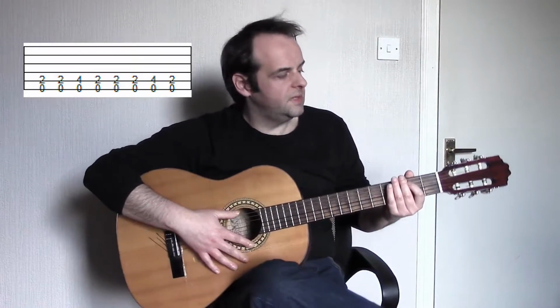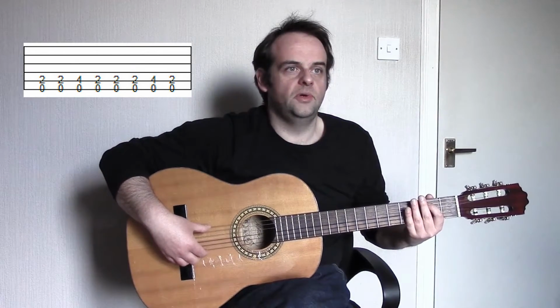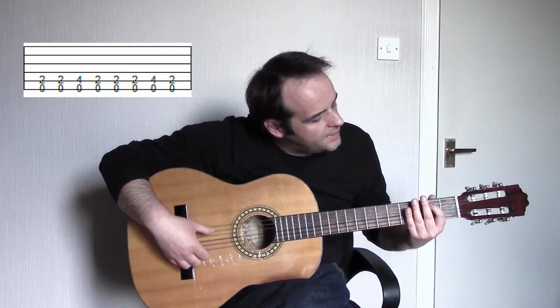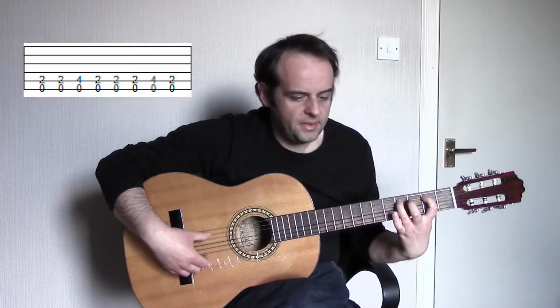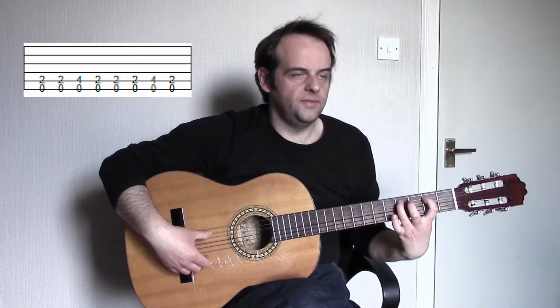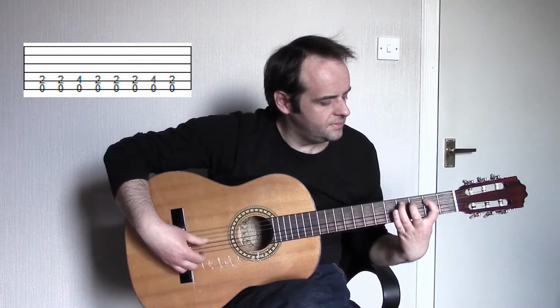For the E chord, for the E itself, I'm playing the bottom E string open, the A string on fret 2, and then I'm moving up to the 4th fret on the A string to get that C sharp, like so.